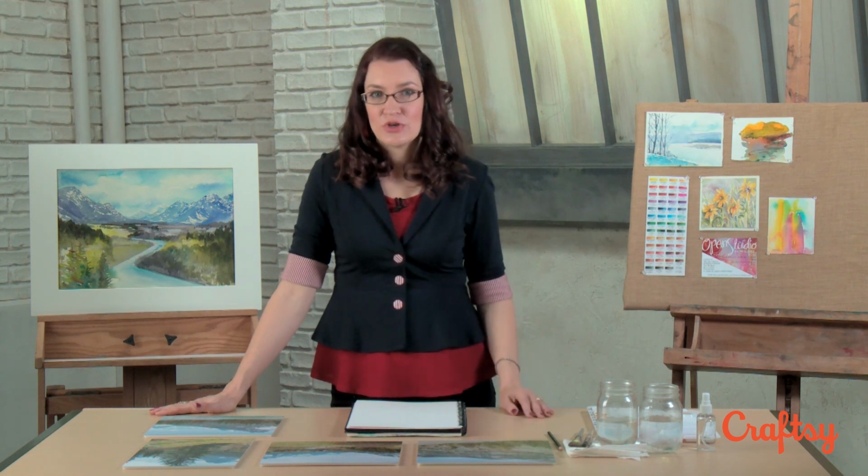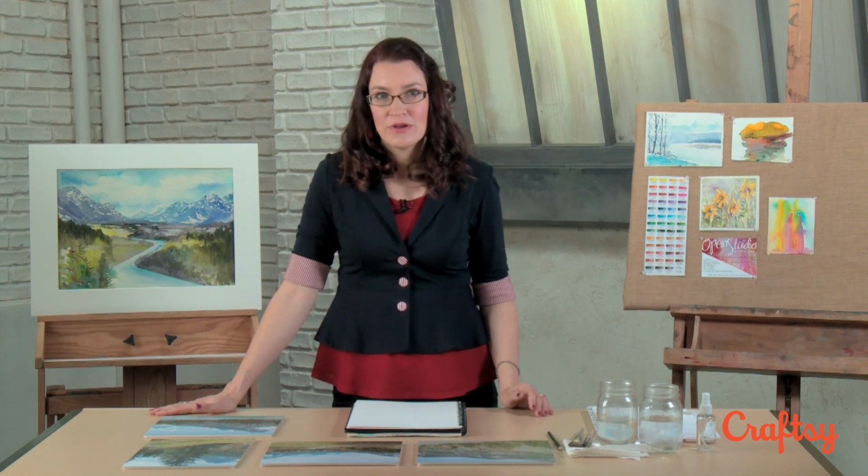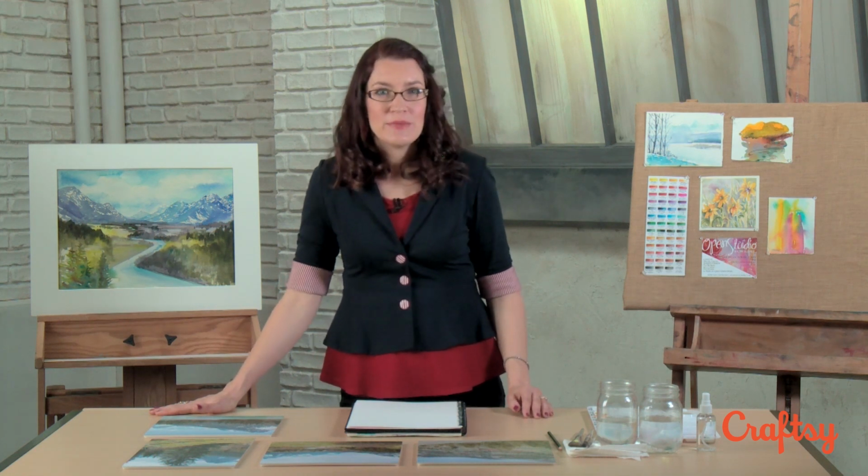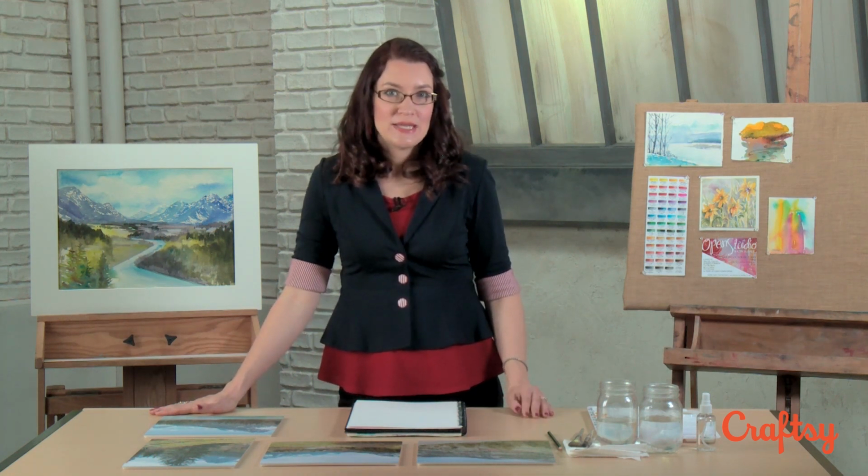However, I am a little concerned that with so many differing elements, it could be a challenge to fit everything together. So I want to take a few minutes and sketch these photos. This will help me decide how to paint them and what I might need to edit out.